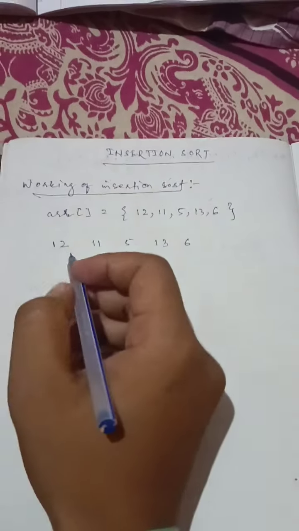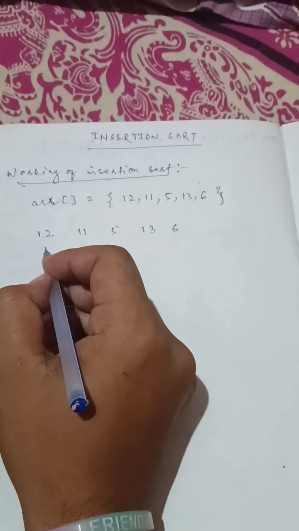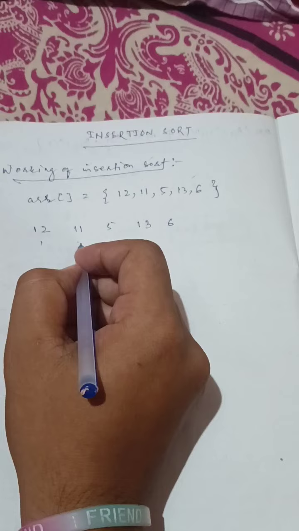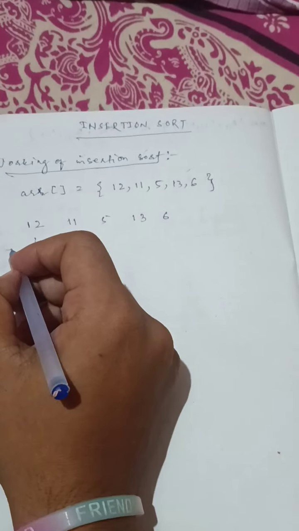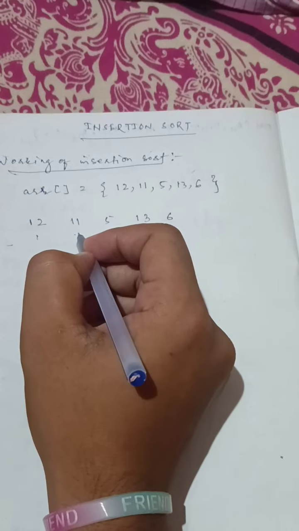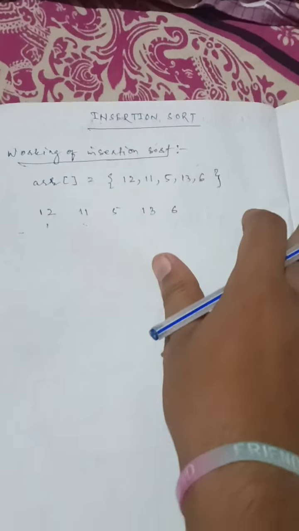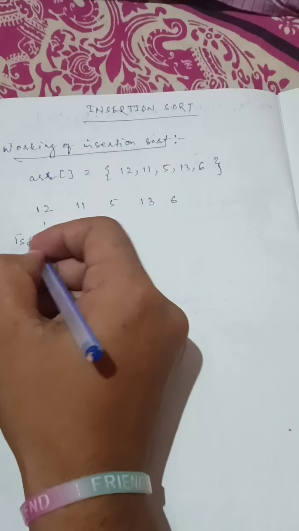In insertion sort, we have to compare the adjacent elements, like we compare 12 and 11. If it is in decreasing order, then we have to swap these elements. If it is in increasing order, we leave it as it is. So let's start. We have the first pass.